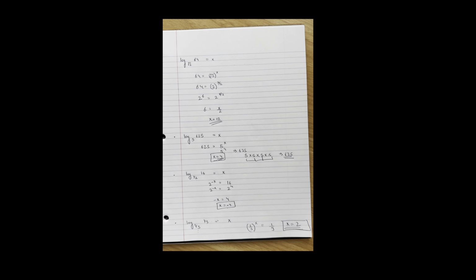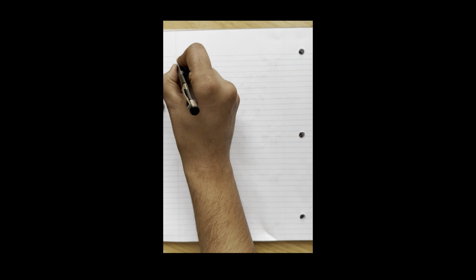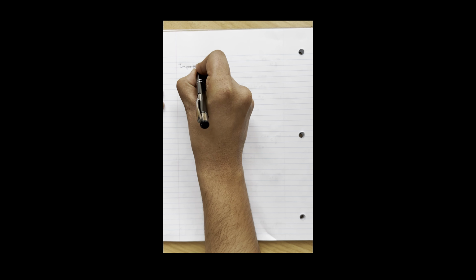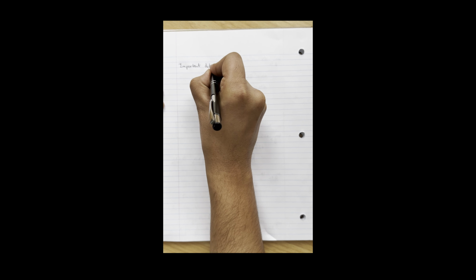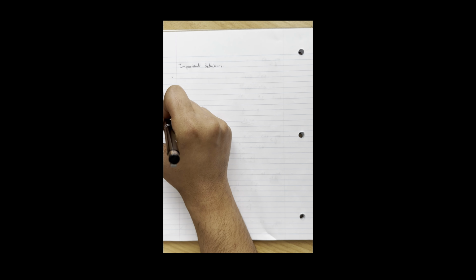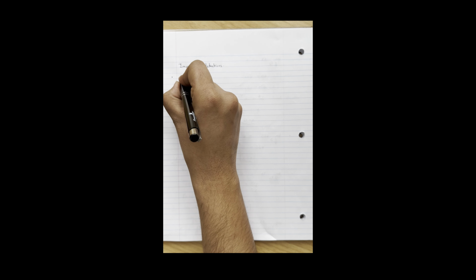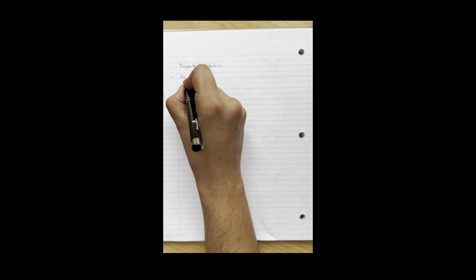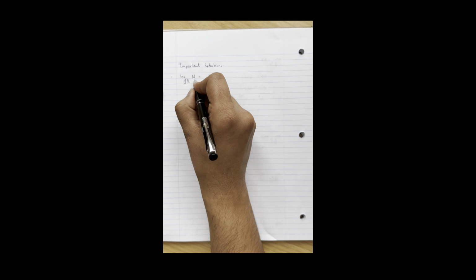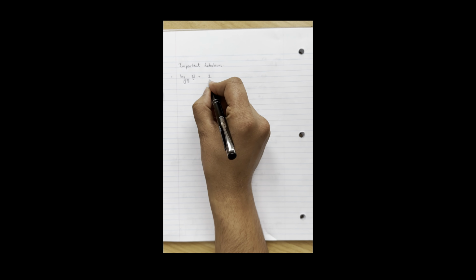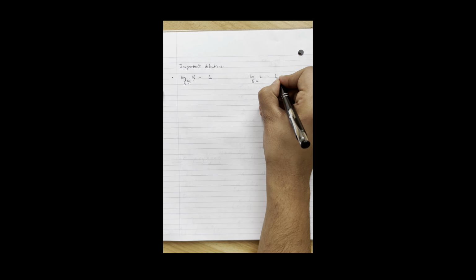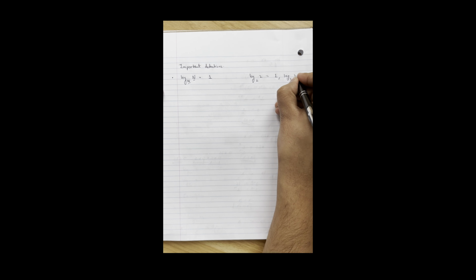So now I'll show you some important deductions. First is log base n of n equals 1. So if the base and the number are the same, the log will be 1. For example, log base 2 of 2 equals 1. Log base 3 of 3 equals 1.